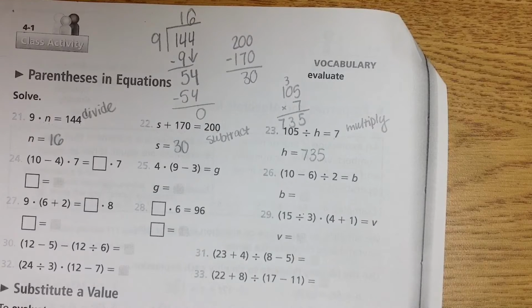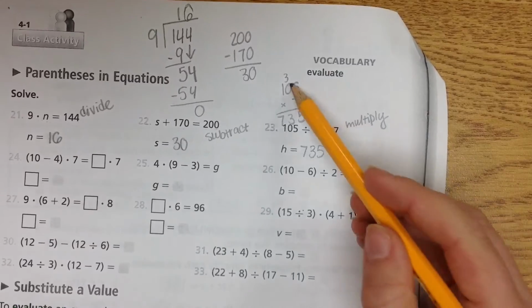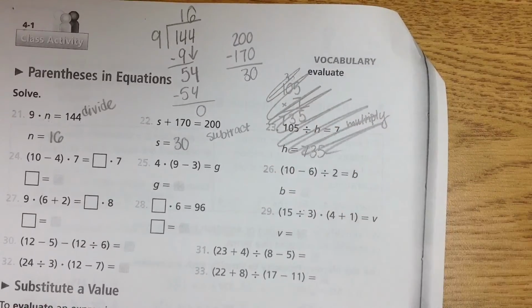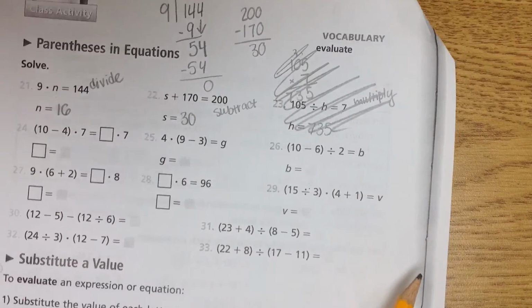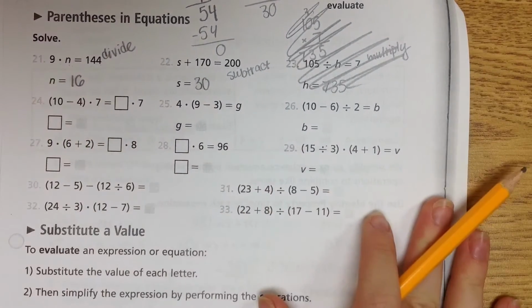105 divided by... Yeah, no, that is not correct. What did I do wrong? Oh, I know what. Okay, we'll get to that type of problem another time. You can cross it out. Pretend it doesn't exist. Alright, we could keep going with all this. I know it's kind of overwhelming looking with all of these.